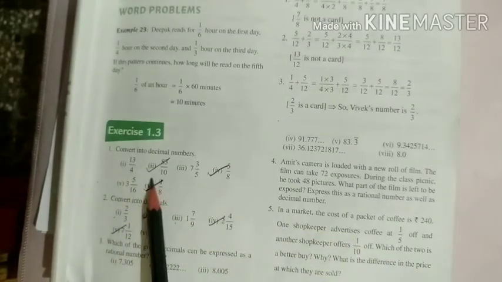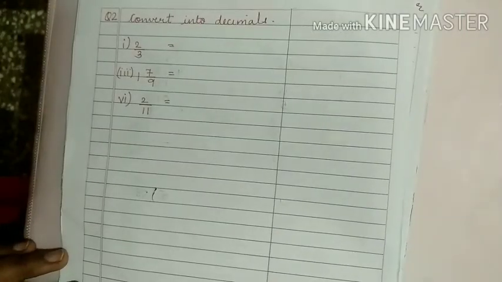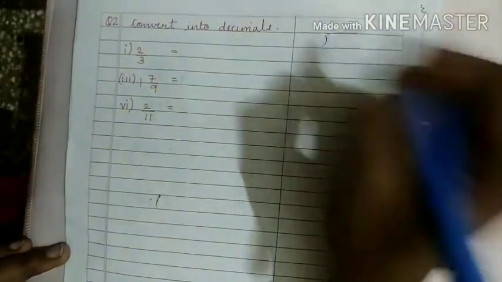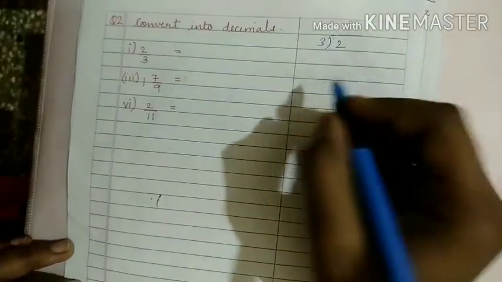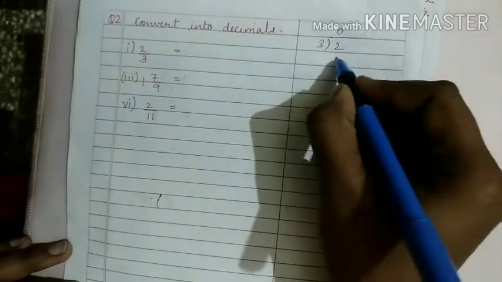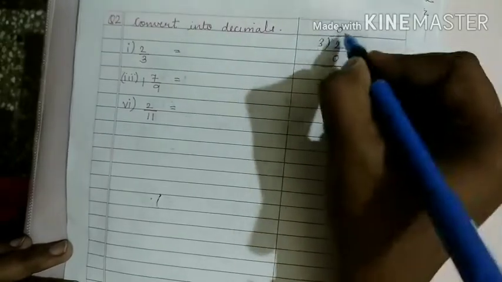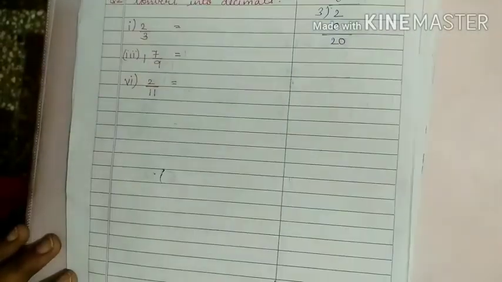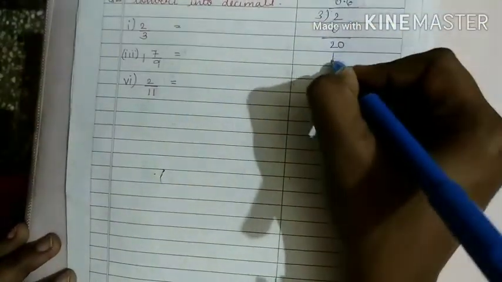Similarly, children, you all have to work question number 2, 4 and 6th. Question number 2, convert into decimal. Again, we have to divide. 3 zeros are 0. 3 sixes are 18.